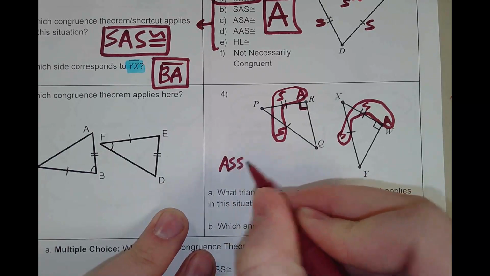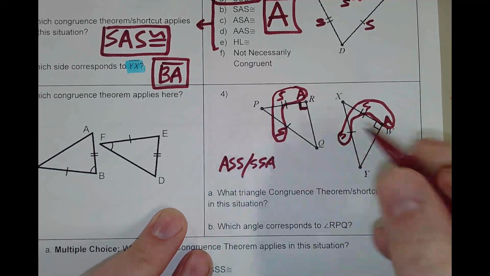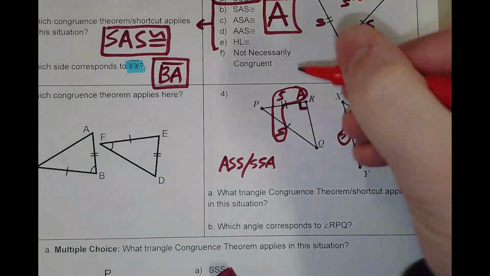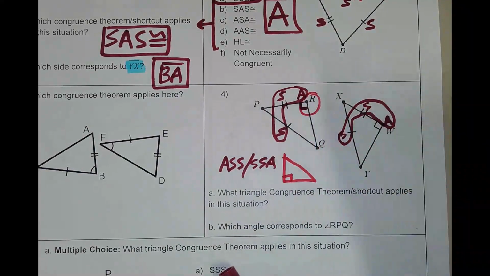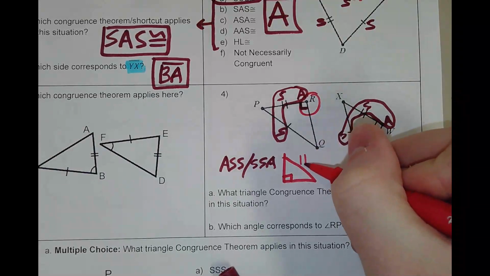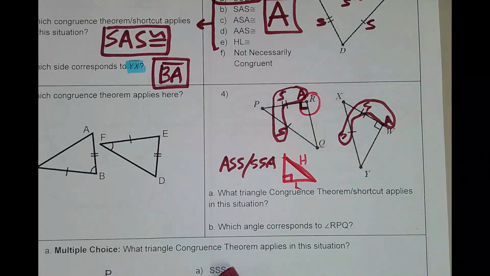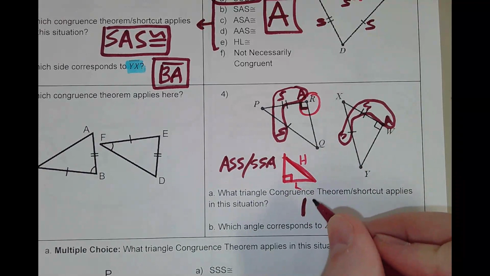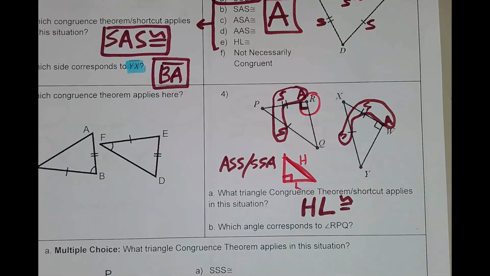If it is ASS or SSA, but it is a right triangle, we're going to label it as hypotenuse leg, hypotenuse being, of course, the longest side. So the correct answer is, you don't write ASS, you're going to write HL congruence, because it's a right triangle.